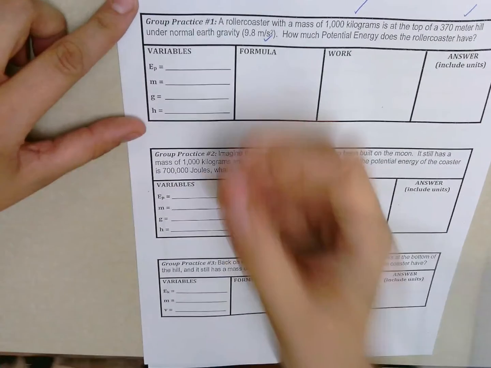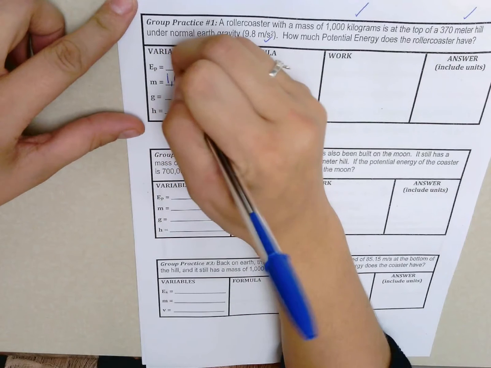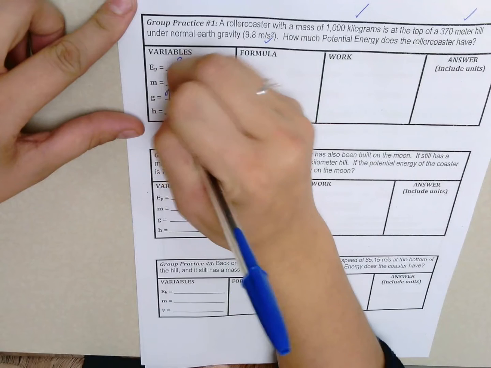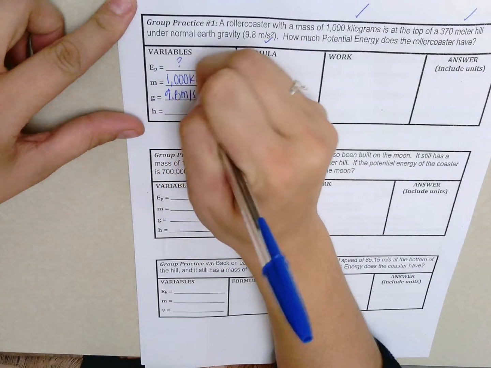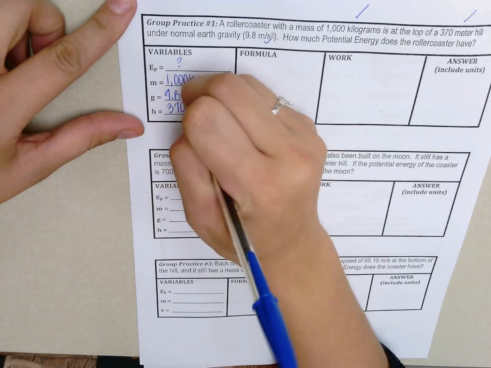Now, our unknown is going to be the potential energy. However, we do know that the mass is 1,000 kilograms, that gravity is 9.8 meters per second squared, and that height is 370 meters, okay?